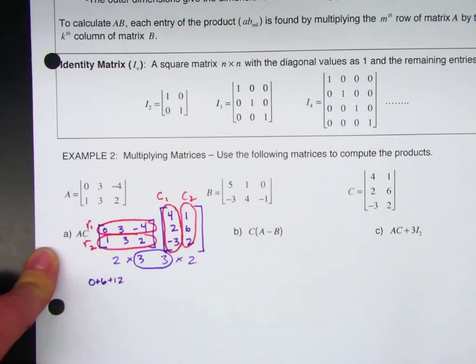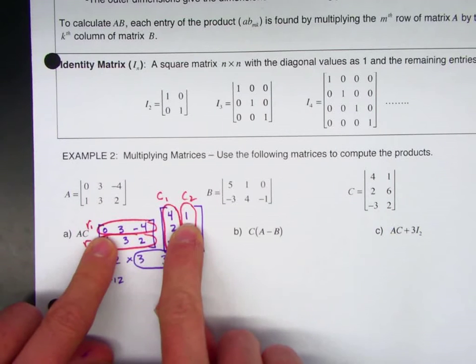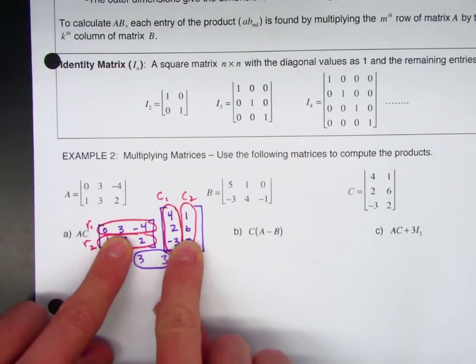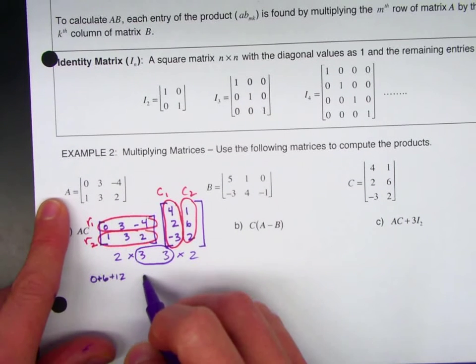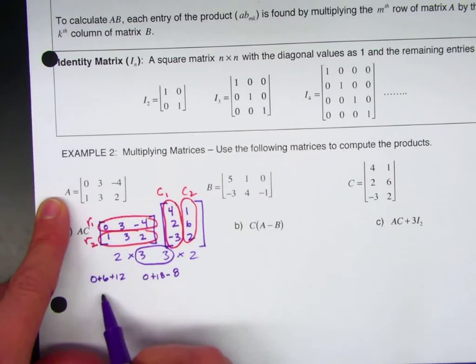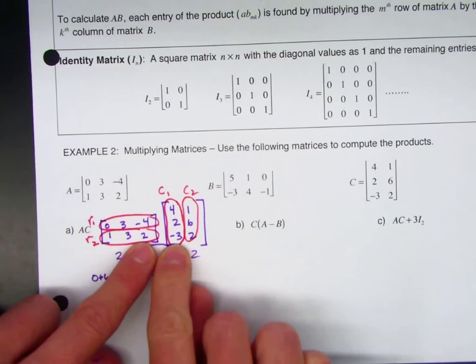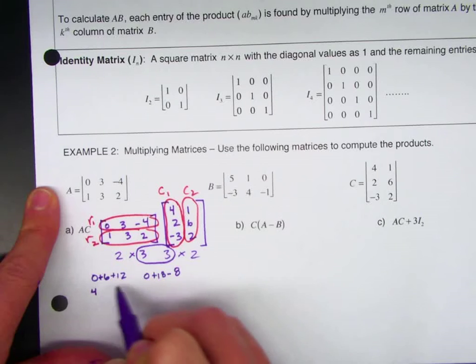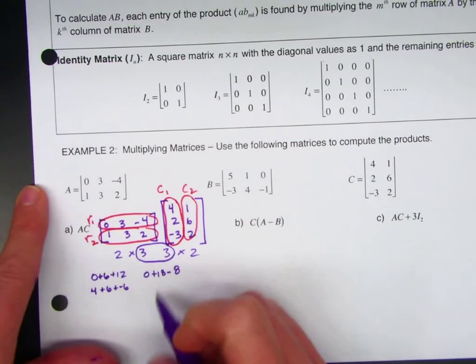I'm going to keep writing the rest of it out before I do a simplified matrix, but this is row 1, column 1. Row 1, column 2, we do the same thing. 0 times 1? 3 times 6? And -4 times 2? So 0 plus 18 minus 8. All right, now we go to row 2, column 1. 4 times 6 times -6. So 4 plus 6 plus -6, and then 1 plus 18 plus 4.